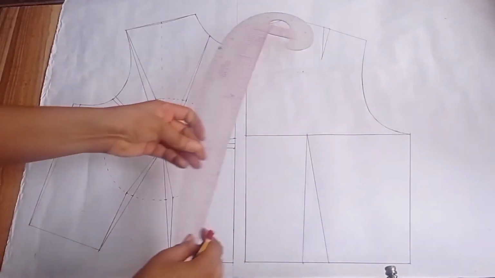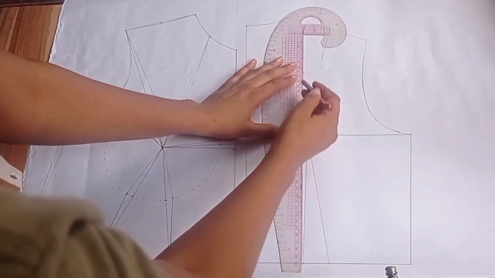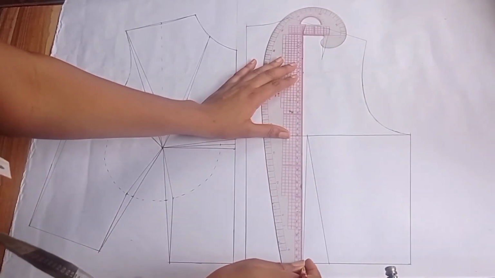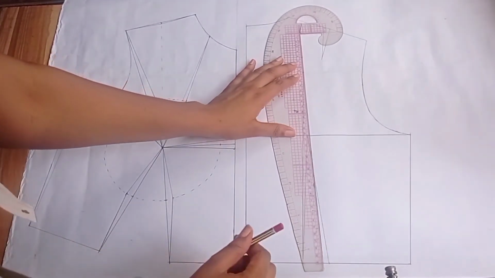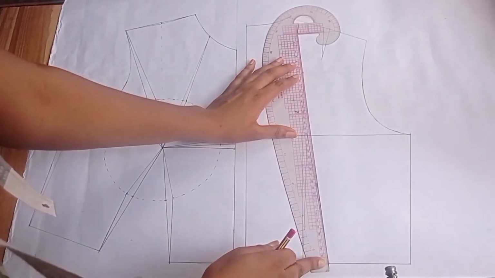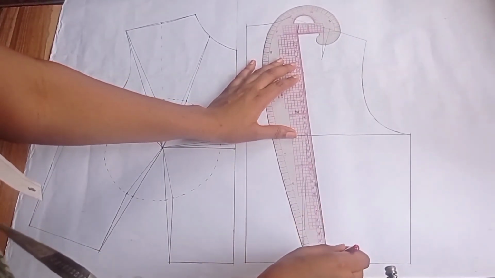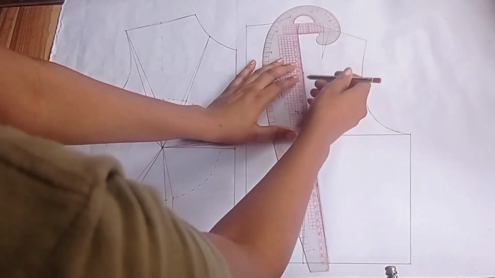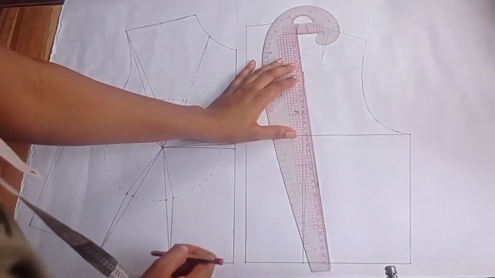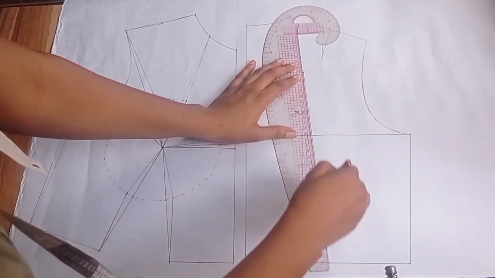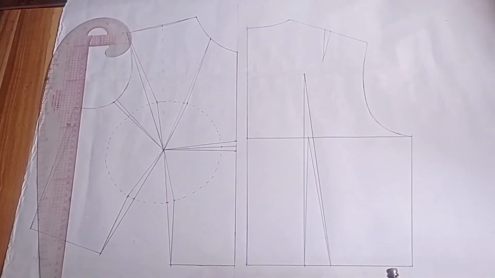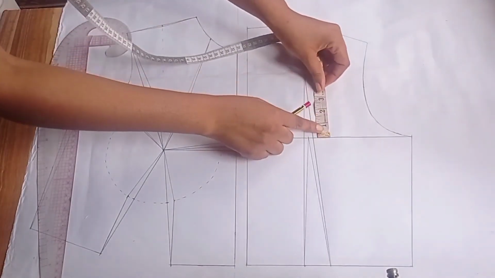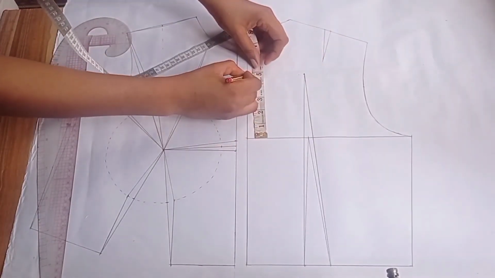After marking the midpoint, connect the point to the two dart legs on the waistline. For clarity's sake, I'm going to draw a straight line across that midpoint.